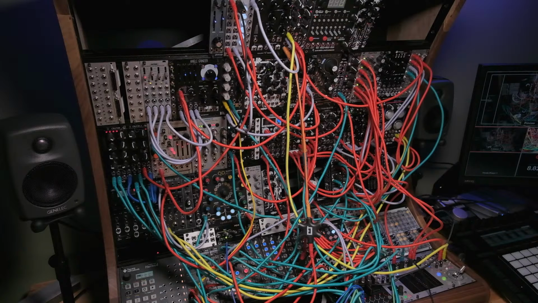Let's see. Plans upcoming. So this patch will be destroyed. It is time to go. And that's one of the beauties of modular: obviously we can repatch to some extent if we wanted to get back to the state, but this will probably not exist again. It will not sound the same, and will not get the same variations of whatever, right? It will be different next time.